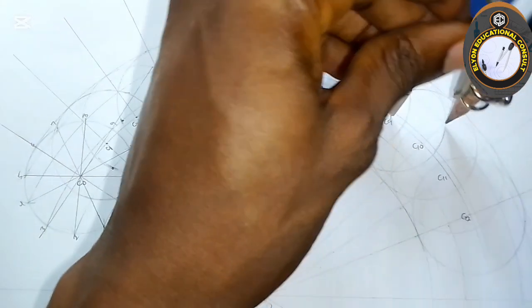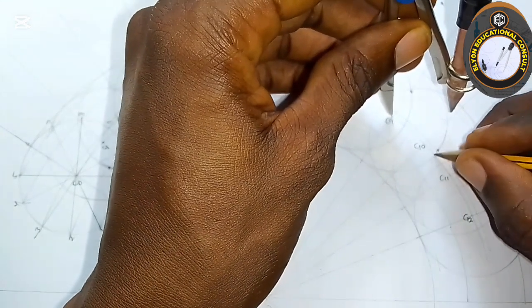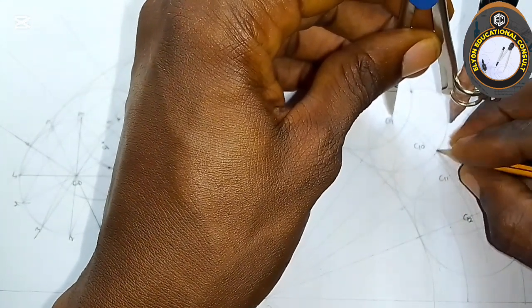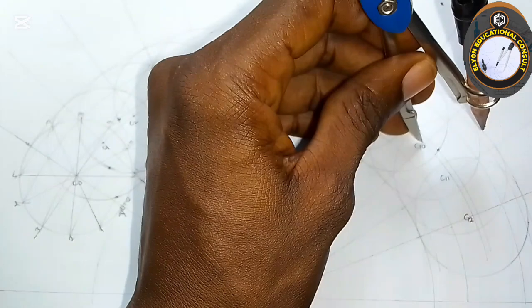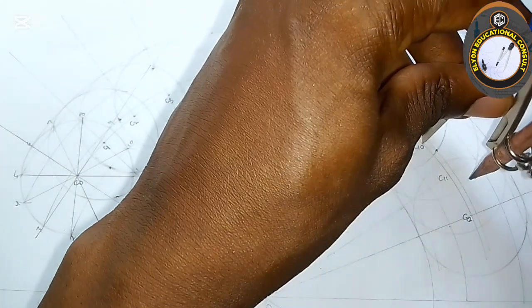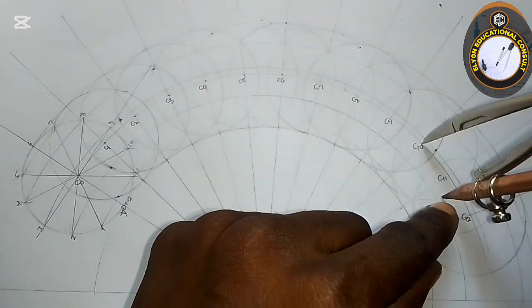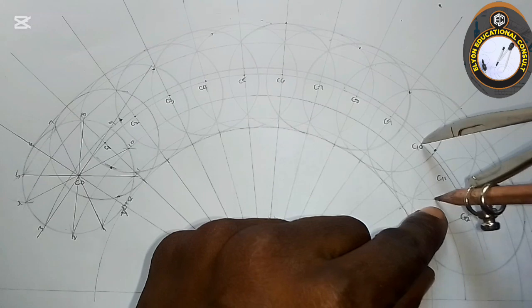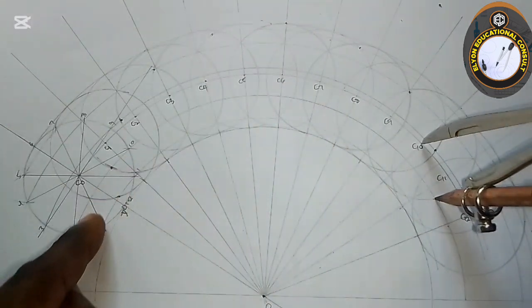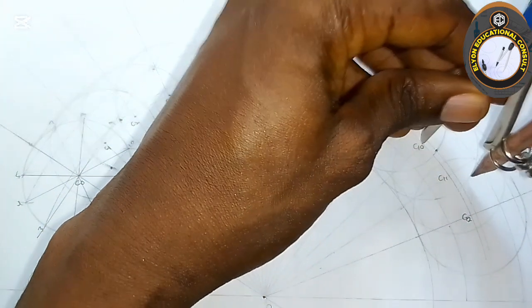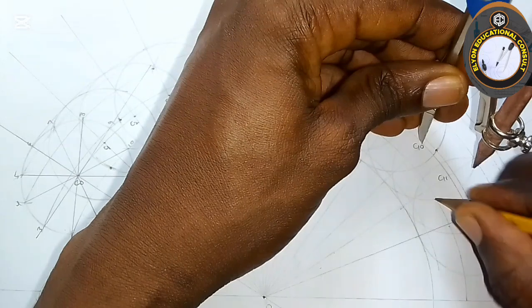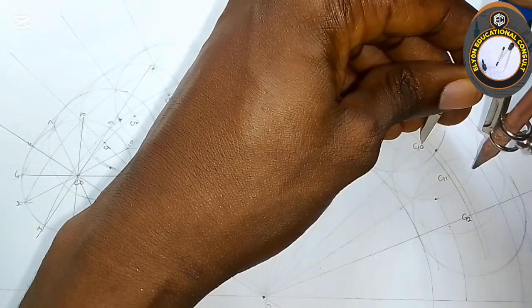So it's this point, not this one. This is the center arc. Then we go to C10. So this will be for 10. You can always go back and place your hand there. 2 and 10 are on the same part. Then C11.